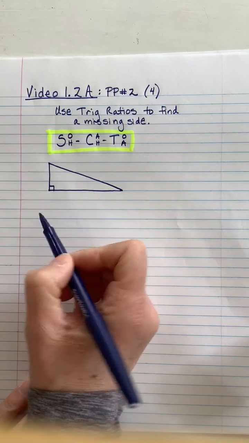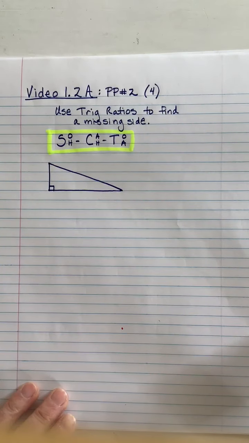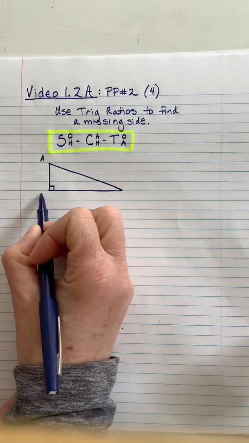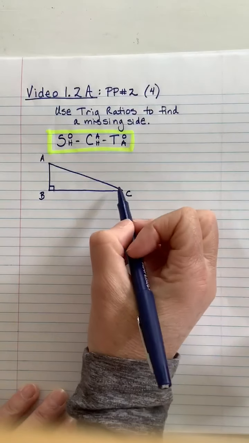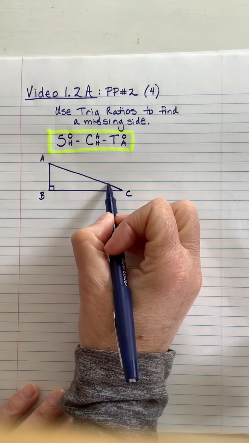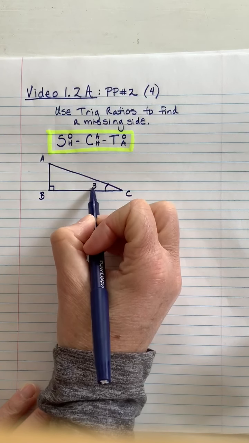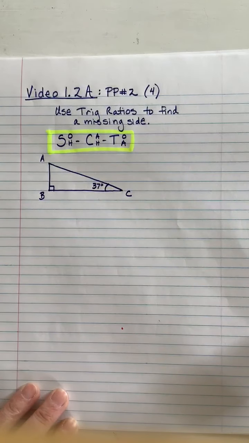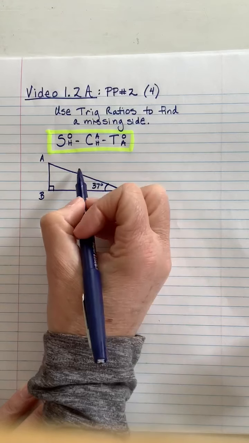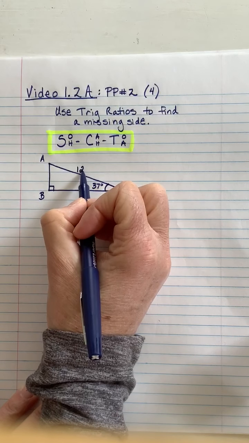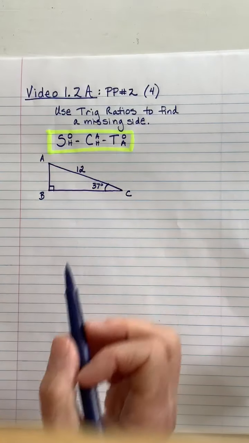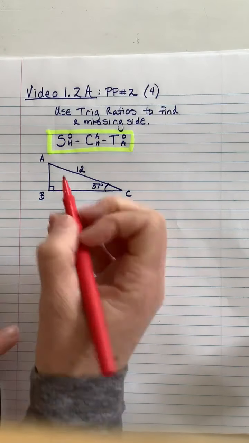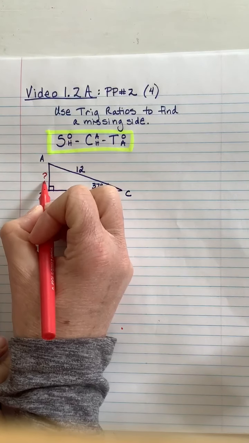I may or may not need to throw in letters on this one. I will, just for giggles. A, B, C, doesn't really matter. But let's say that we know that angle C is 37 degrees. And we know that the hypotenuse is 12. And we are going to be missing this piece right here.